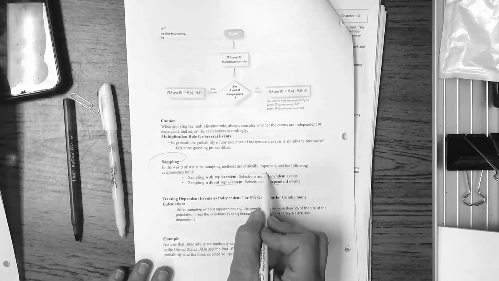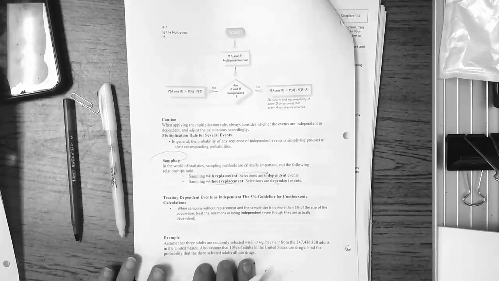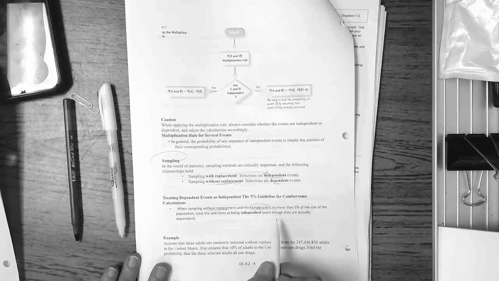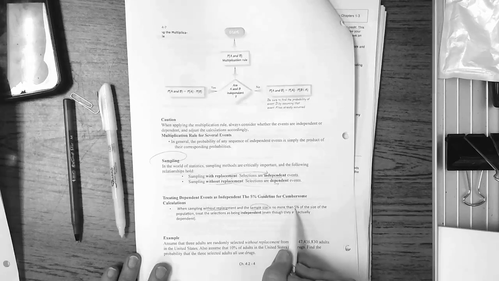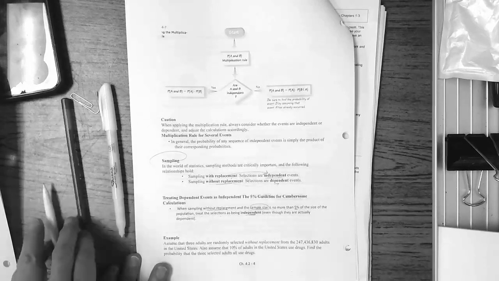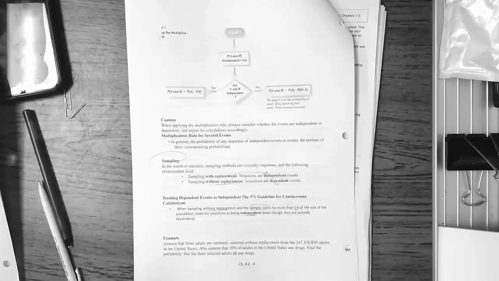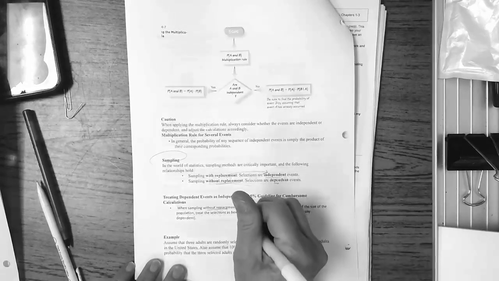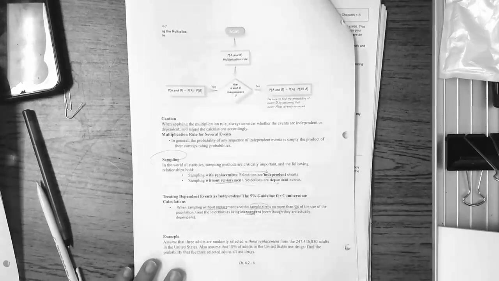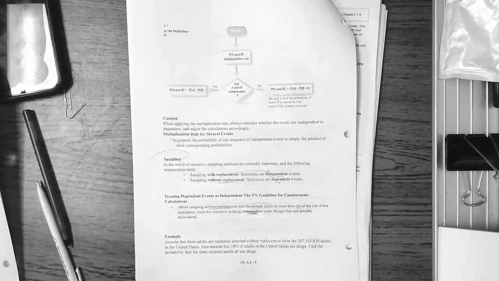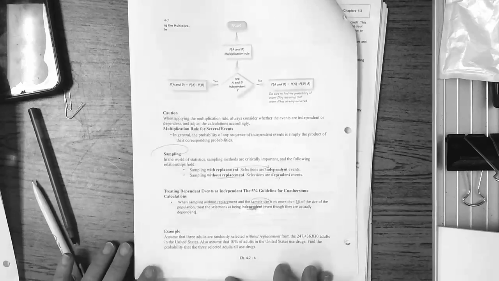So we'll talk about those. When sampling without replacement, if the sample size is no more than 5% of the size of the population, we will treat the selections as independent, even though they're actually dependent. So you might highlight this 5%: if the sample size is less than 5%, then we're going to treat them as independent. In other words, we really don't have to worry about whether or not we're pulling them out.